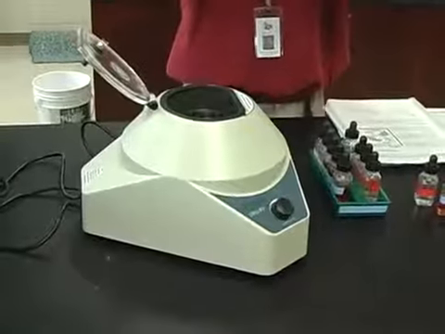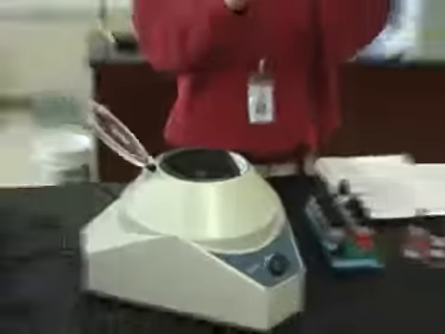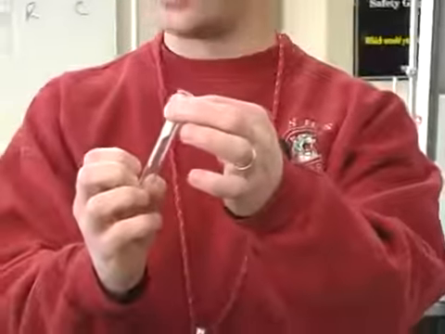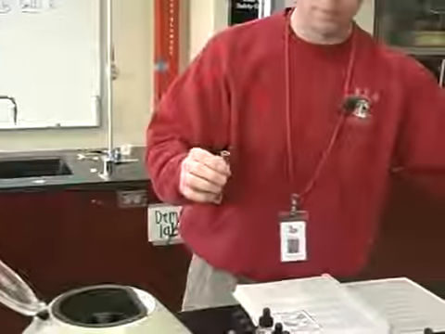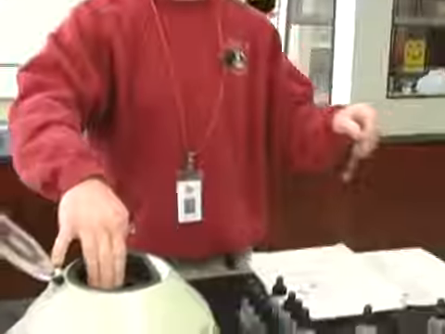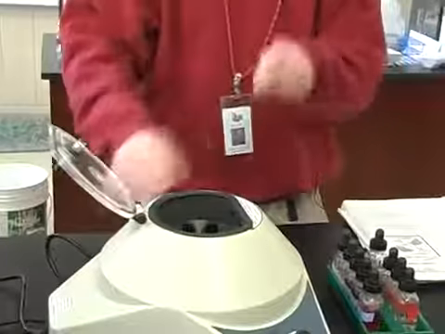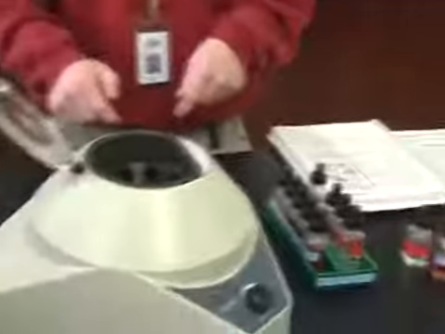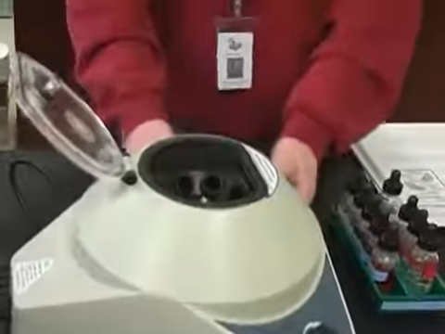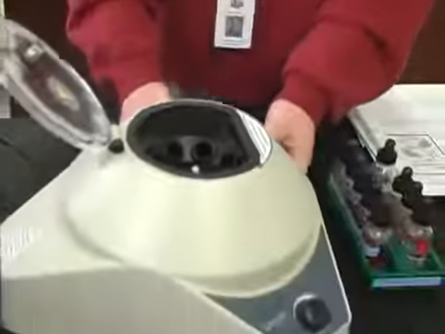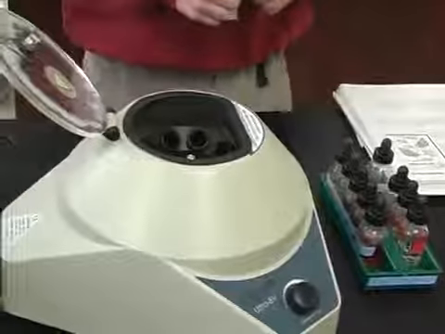And what it does is it takes the solid that might be dissolved in the solution and compacts it and brings it down to the bottom of the test tube. When you load a centrifuge, it's really important that the centrifuge is balanced. If the spinning part of the centrifuge is unbalanced, then it'll start to wobble and sometimes, in some cases, actually start to kind of walk across the table. And of course, that's not a very safe situation.